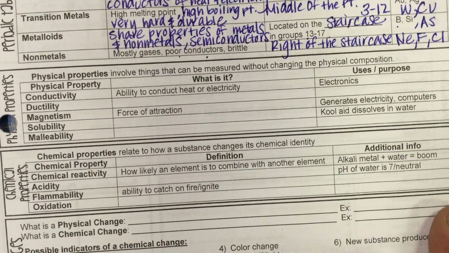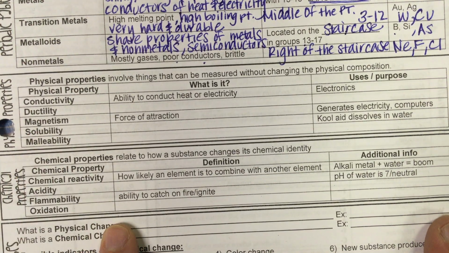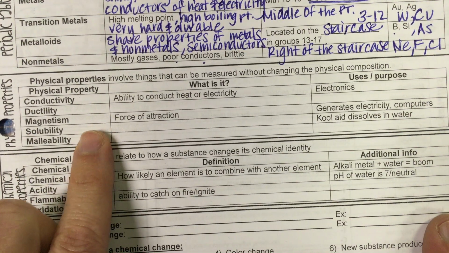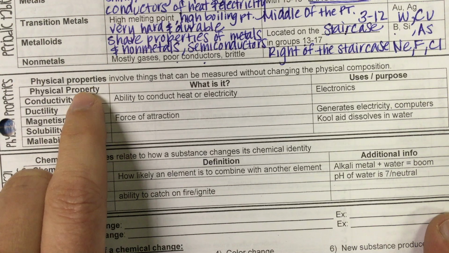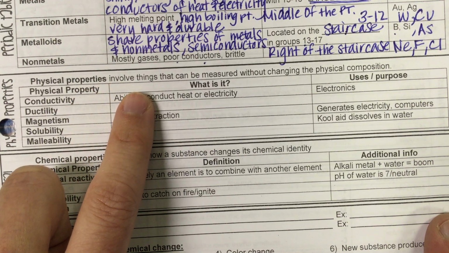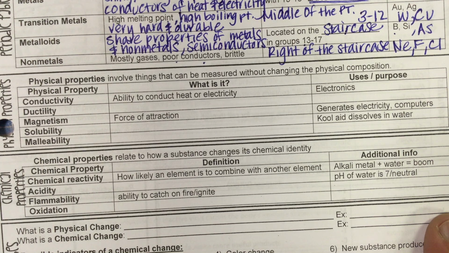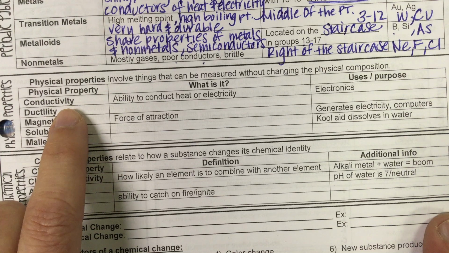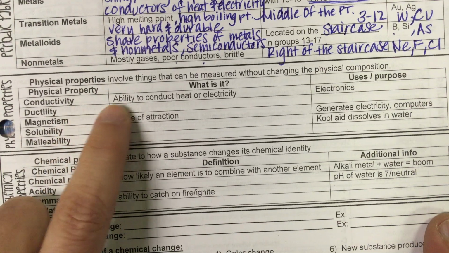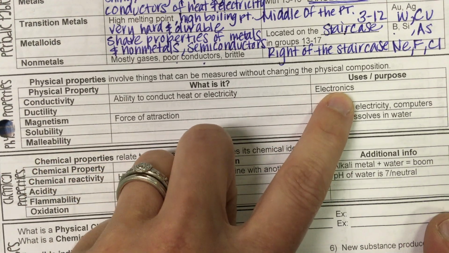All right, so we're going to transition kind of to your intro to chem, where we talked about physical properties, chemical properties. So if we just look at kind of a definition here, physical properties involves things that can be measured without changing the physical composition. So we're not changing what the object or the material is. When we talk about a physical property, one is conductivity, ability to conduct heat or electricity, things like electronics.